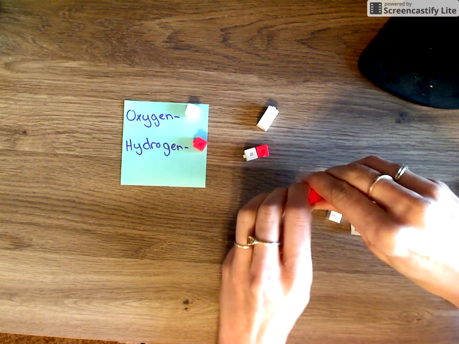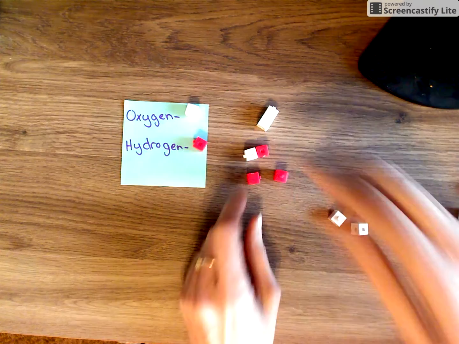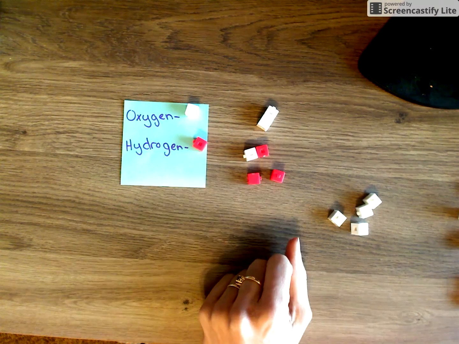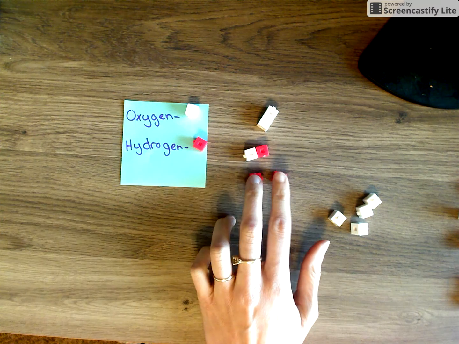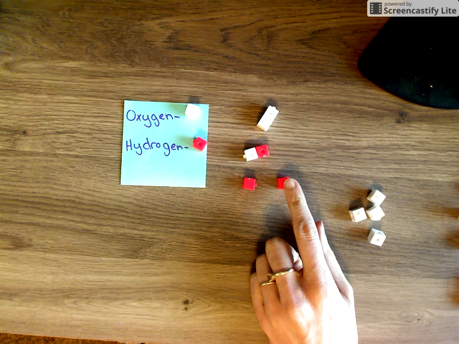And notice that they can be separated, okay? I can break them apart. It takes a little bit of effort, but I can break those apart. That would be a chemical reaction to break them apart and do something different.